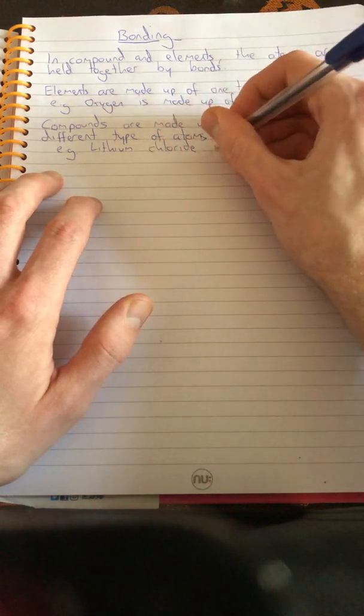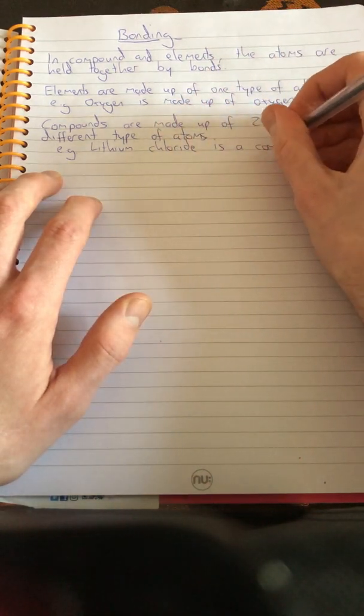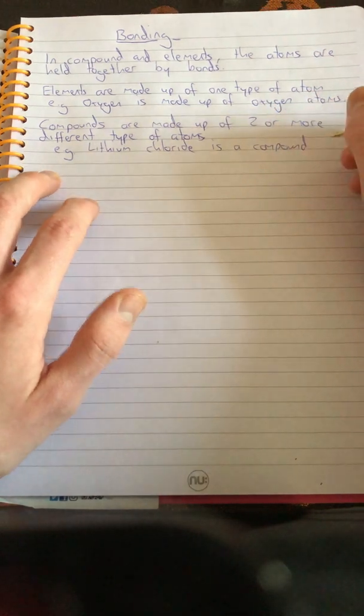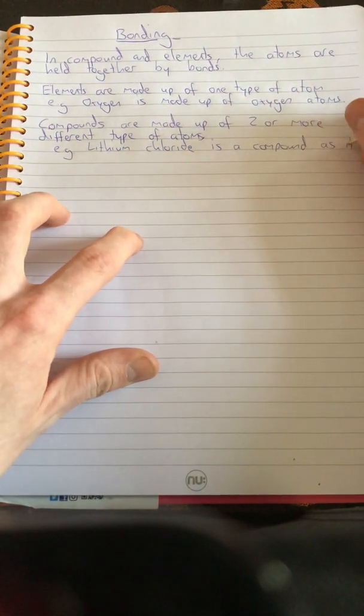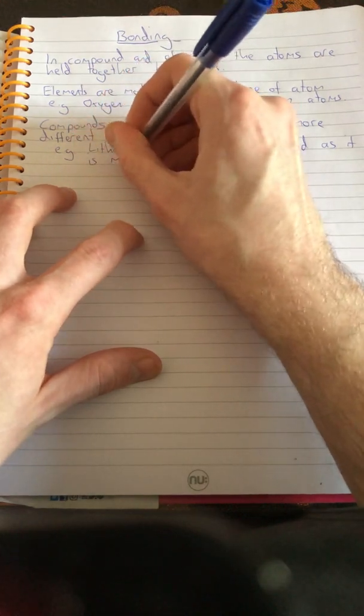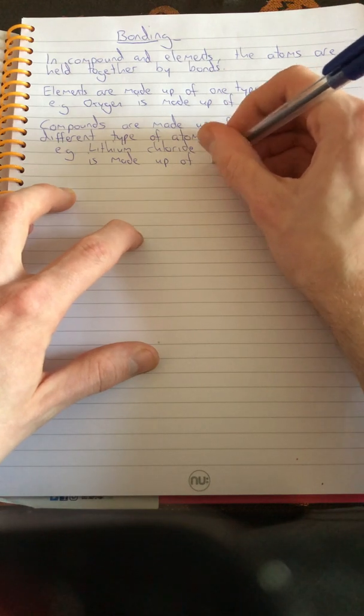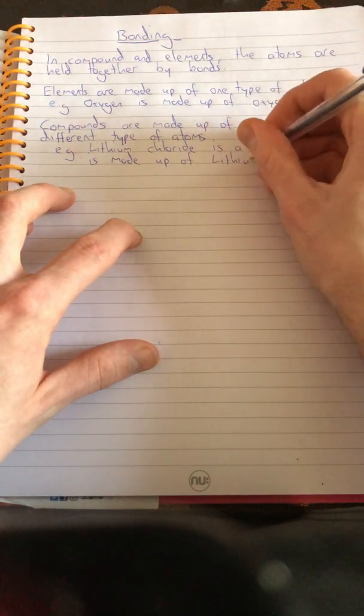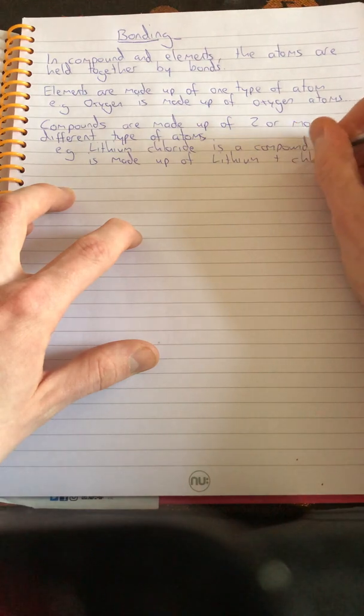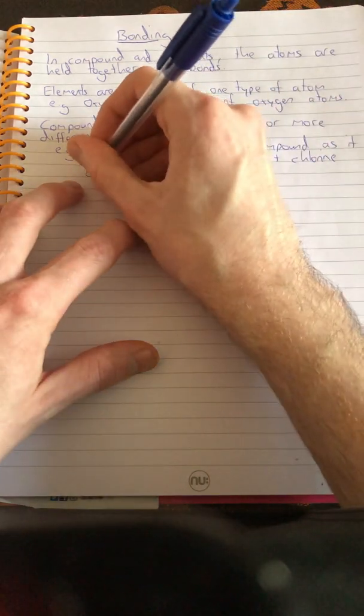Lithium chloride is a compound because it's made up of lithium atoms and chlorine atoms. Okay, so lithium chloride is a compound as it is made up of lithium and chlorine atoms. And that's your two or more different types of atoms.